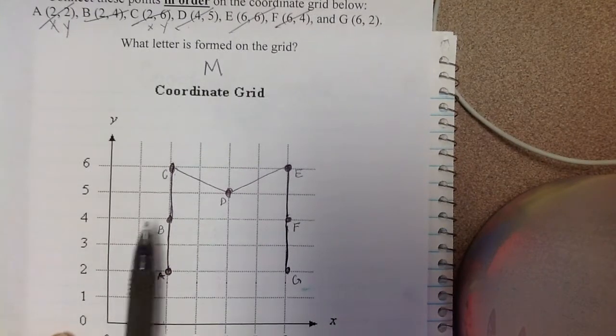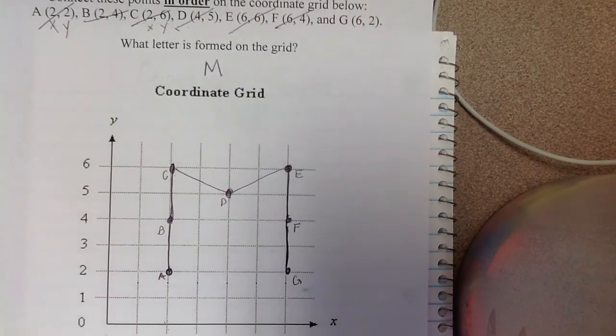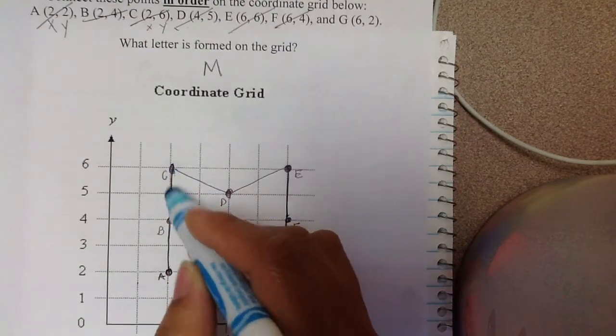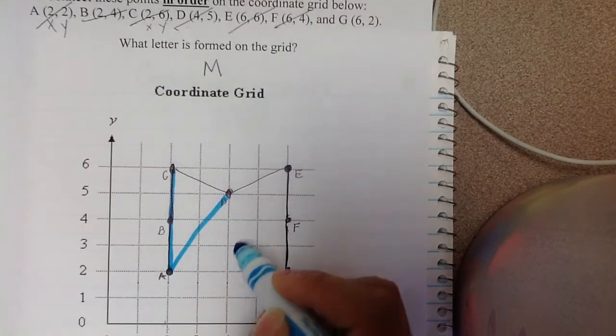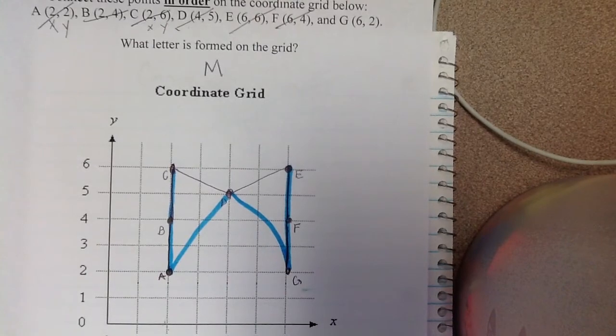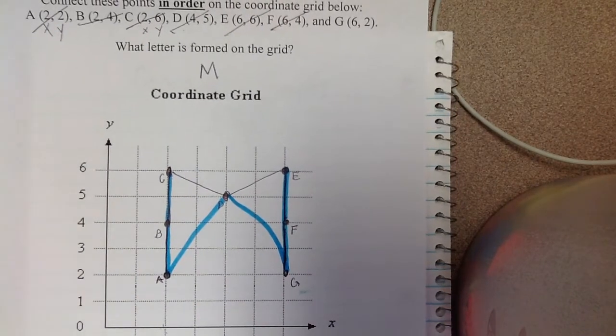Now notice, if I just plotted all my points, I could have easily, and I don't want you to draw this on your notes, but I could have easily started here, connected all of these, gone here, and then connected here and gone up, and it would have made a W. But since I connected the points in order, it made an M. Okay? So instead of making the W, it made an M, which is the correct letter I was supposed to make. All right?